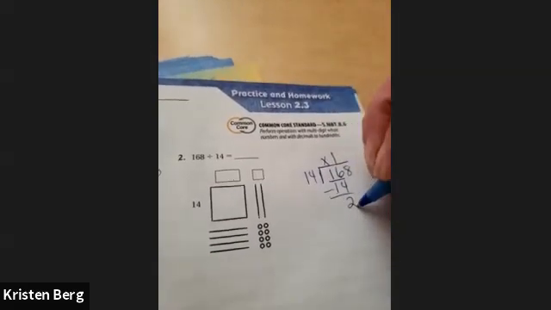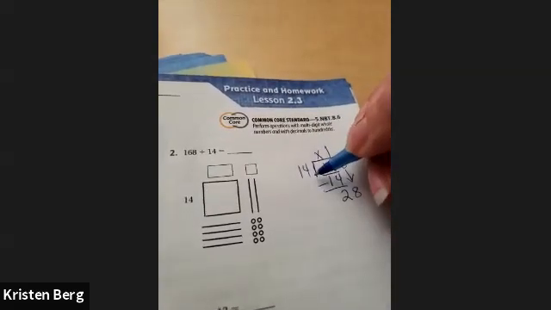So 168 divided by 14. 14 cannot go into 1, but it can go into 16 once. So then when you subtract, that would be a 2. Check it, we are good. Bring down our next number. How many 14s can go into 24? Well, I know 1 time is going to be 14, so let's try 2.